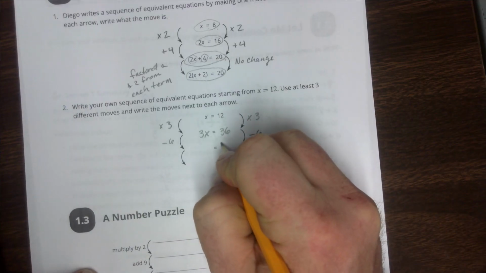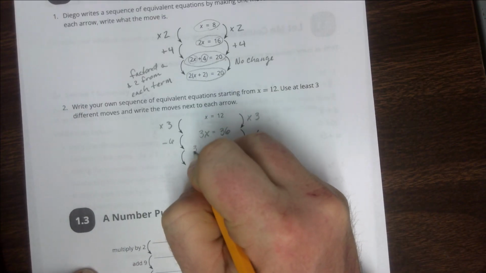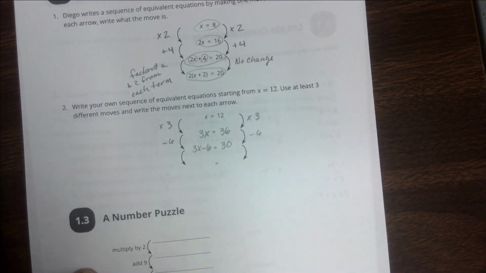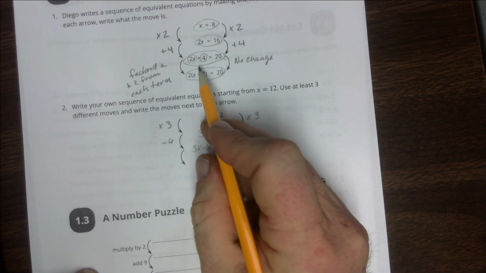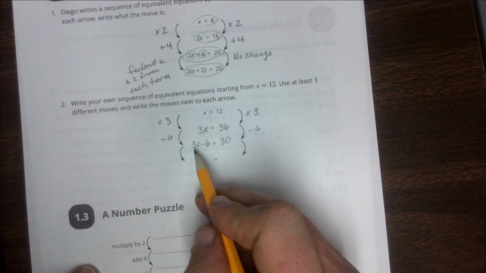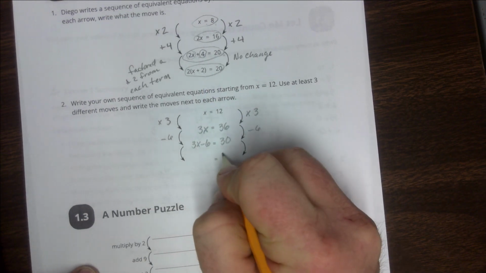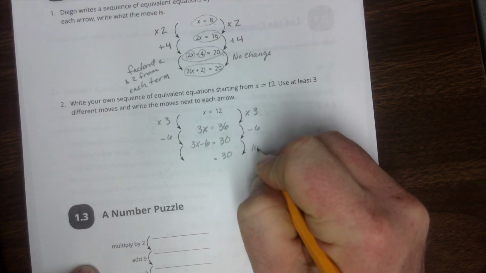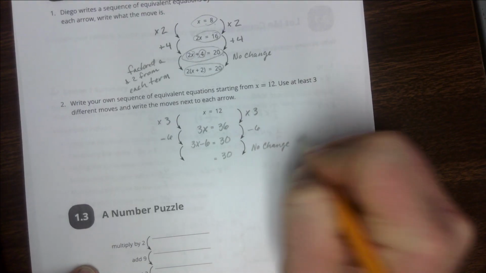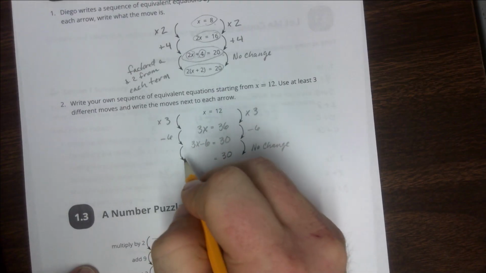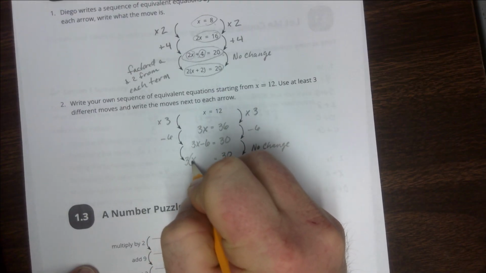So that would give me 30 and 3x minus 6. And then finally, I'm going to do what Diego did up here. I'm going to factor a 3. This side is going to stay the same. No change here.